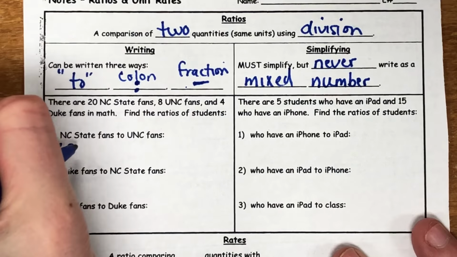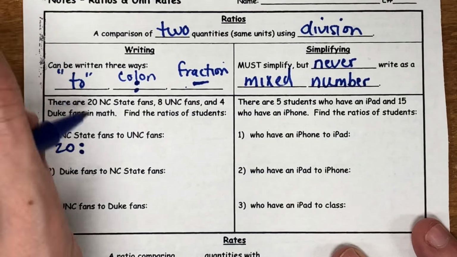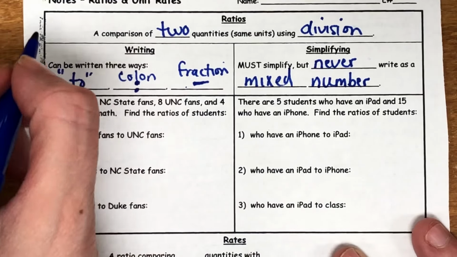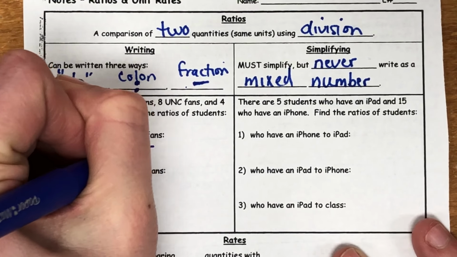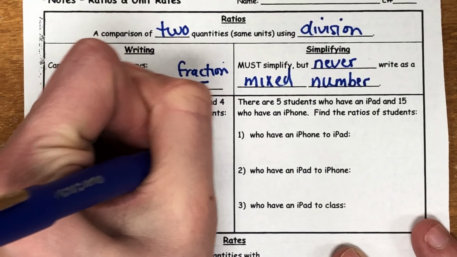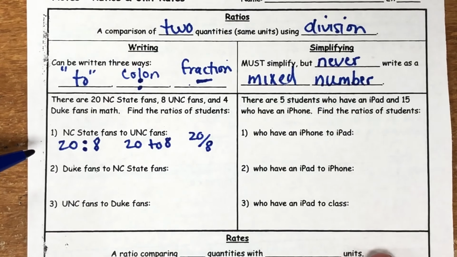So I can express it with a colon, 20 to 8. I can express it with the little word "to," or as a fraction, 20 over 8. There are three ways of doing this. Then I want to simplify.